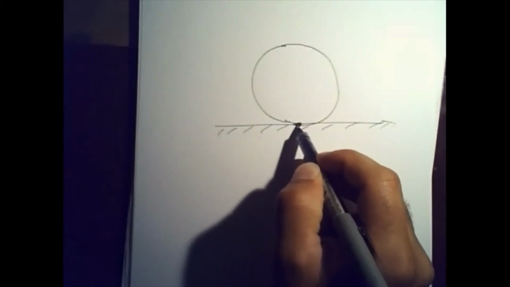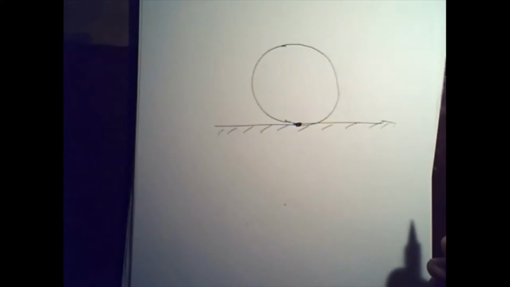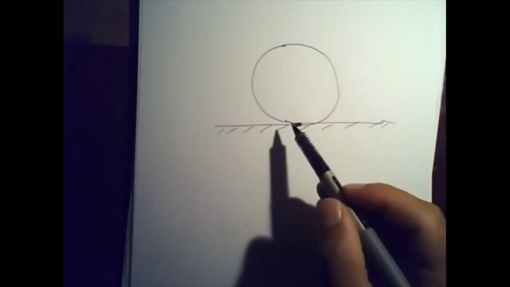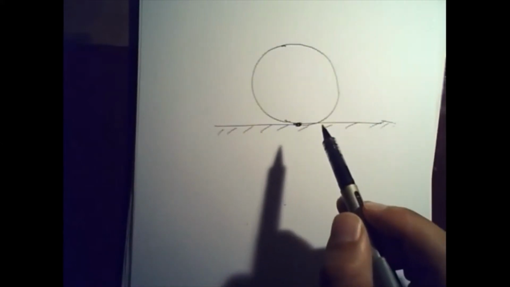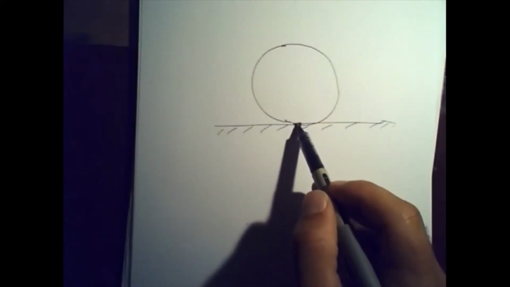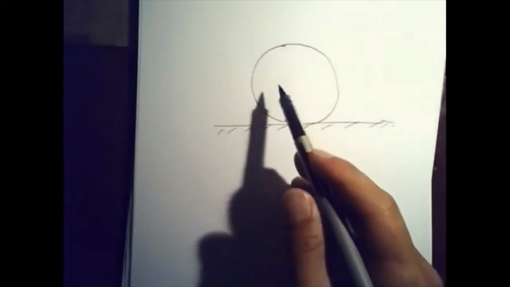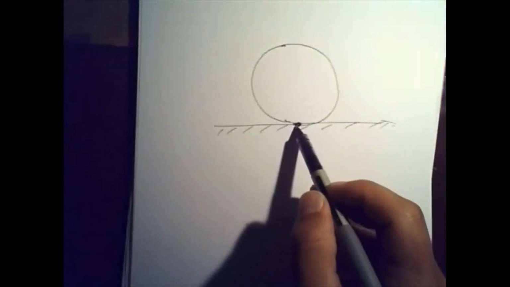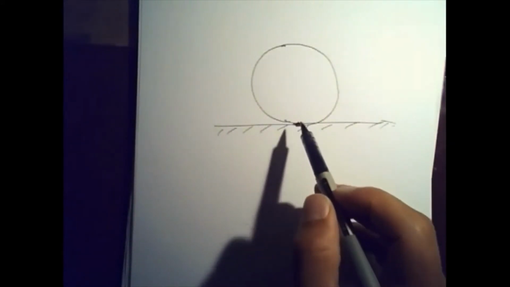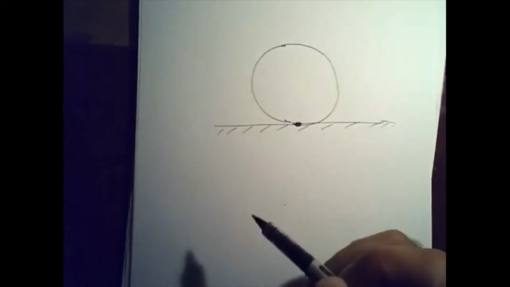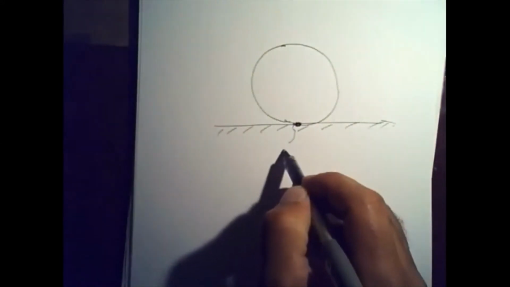What do you think the velocity of this point is going to be? 0? Exactly. So the velocity of this point is 0. Why? Because this bicycle tire is always in contact with the ground, and therefore this point will always have 0 velocity. Therefore, this is my instantaneous center of rotation. And if the wheel is rolling in this direction, then this is going to be my omega.